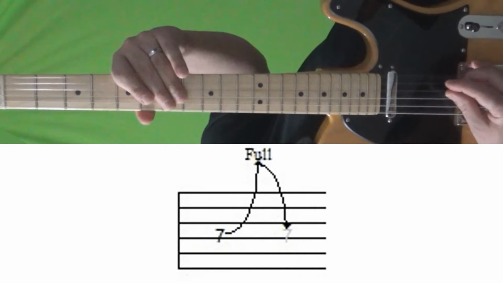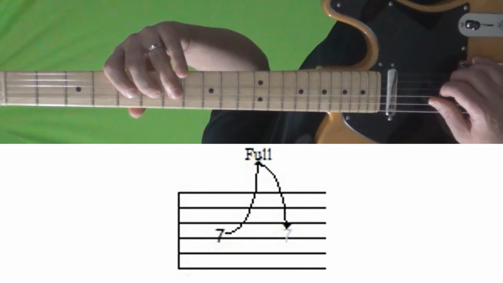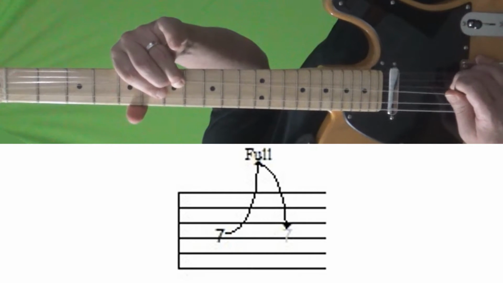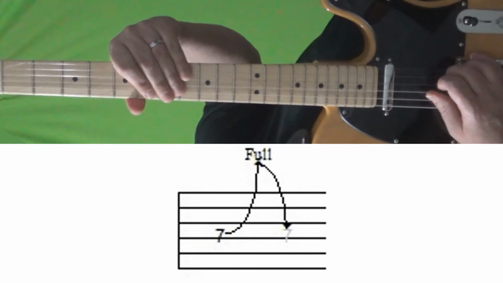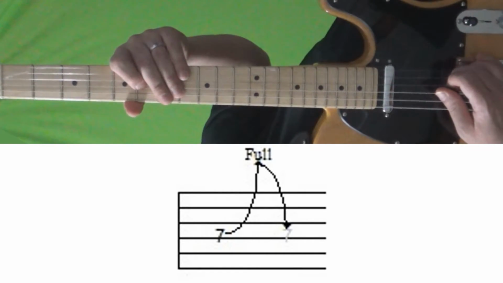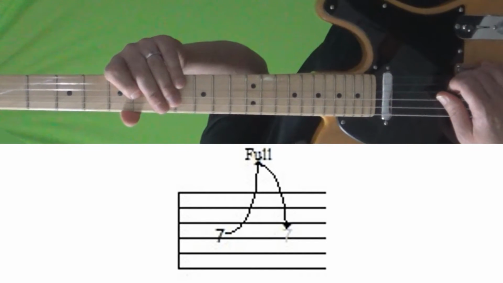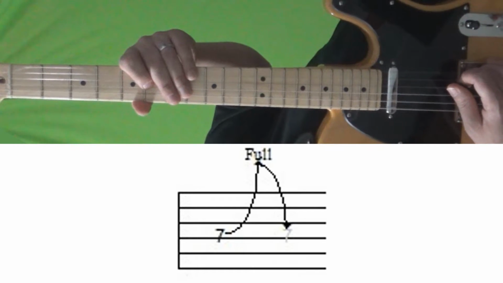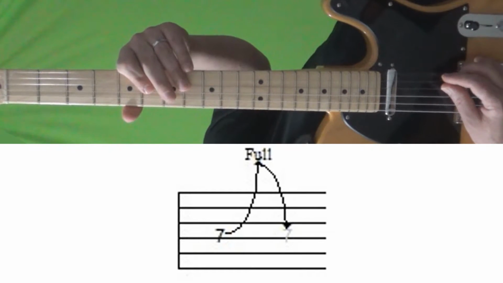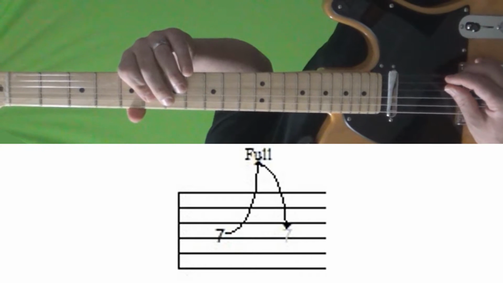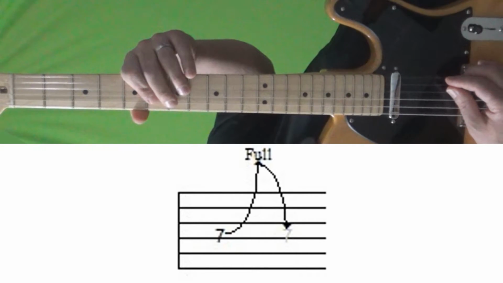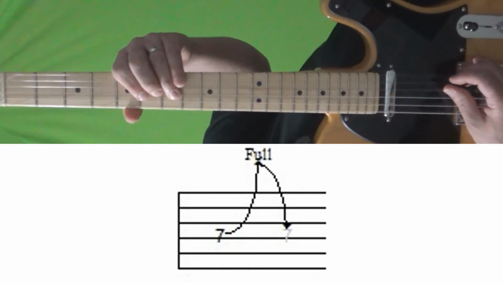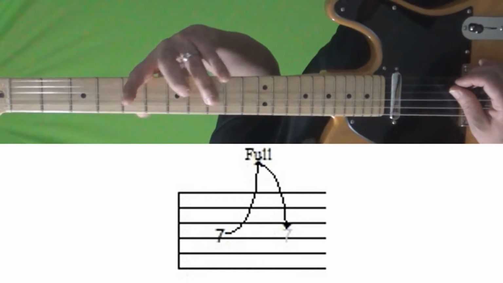Now we have a bend and release. So you're bending up and coming down. So we're bending up a full step and coming down. Now you'll see other variations of bends where it could be a 1/4 step or 1.5 step or 2 steps. A 1/4 step basically is when you're bending halfway up 1 fret. So it's a slight little bend. And the 1.5 is like going up 3 frets, etc. So just remember that rule. A full step or one step is 2 frets.